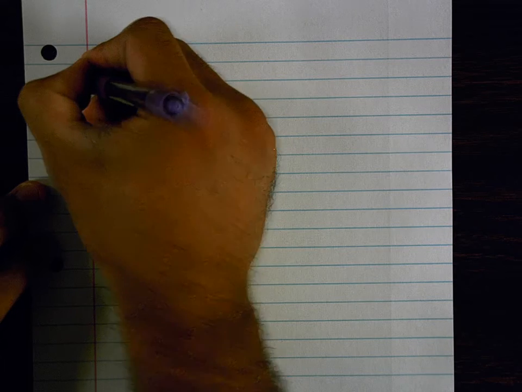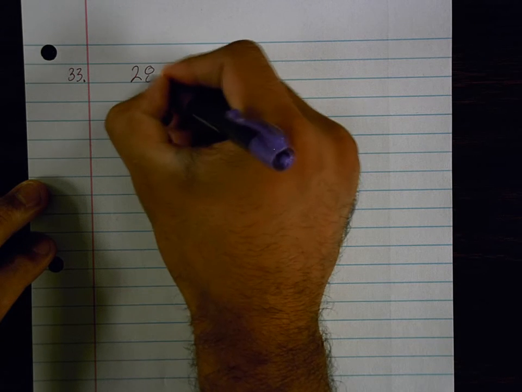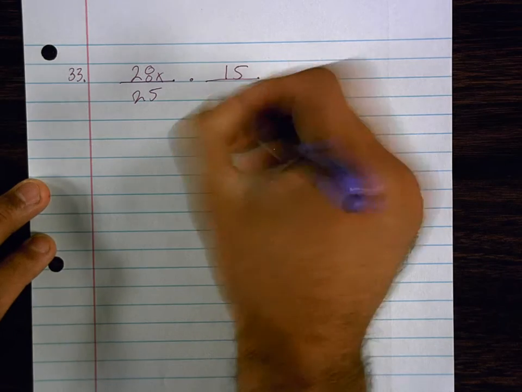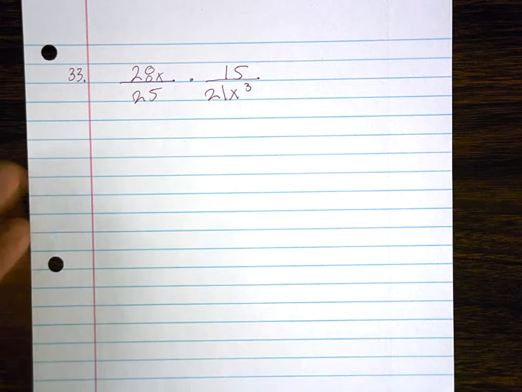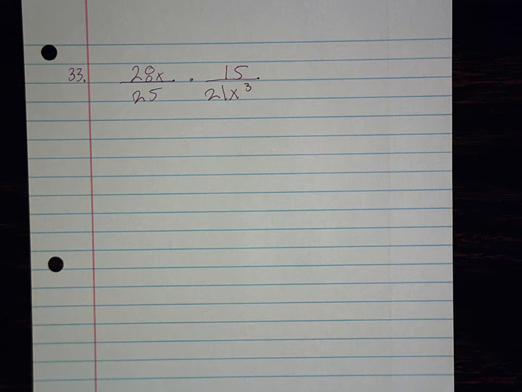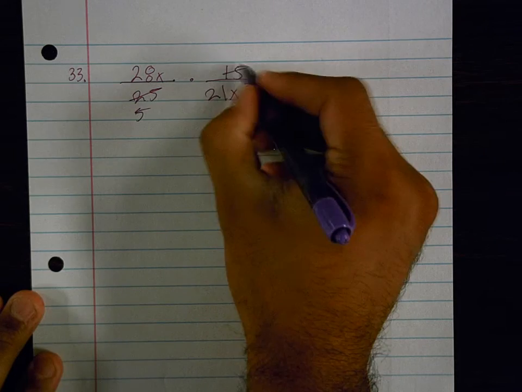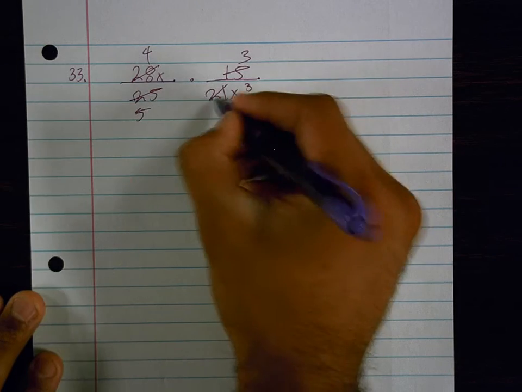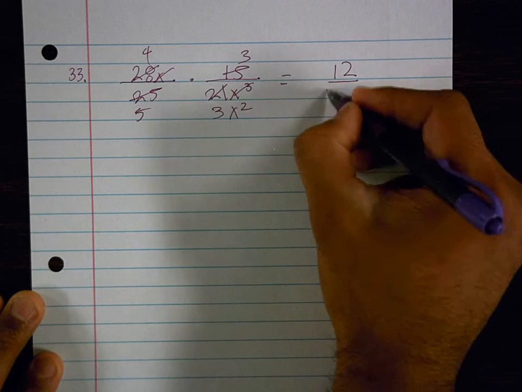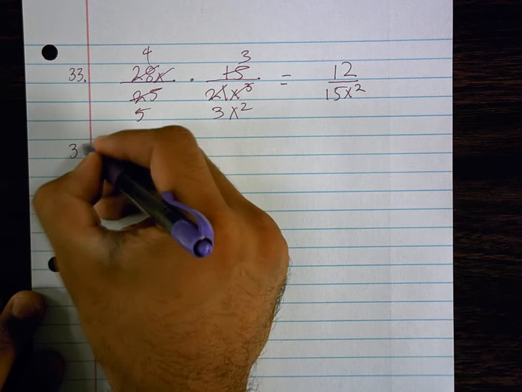Moving on to question 33. These last couple here, I'm just going to get them started on some of them. So 33, remember, dividing is the same as multiplying by the reciprocal. So this is what I would do right here. And so what you need to do here is, this is multiplication, so just start cross-canceling, right? Take out a 5, take out a 7, take out an x, and we're looking at 12 all over 15x squared.